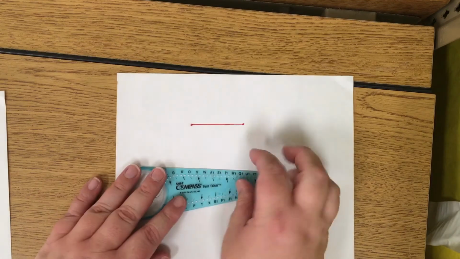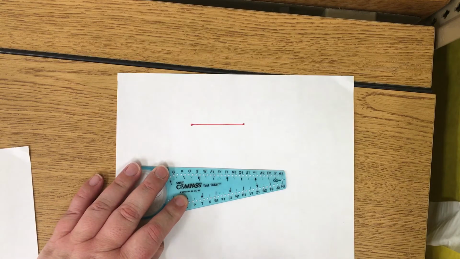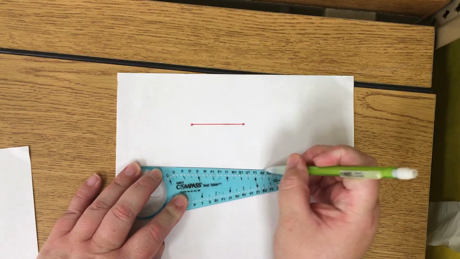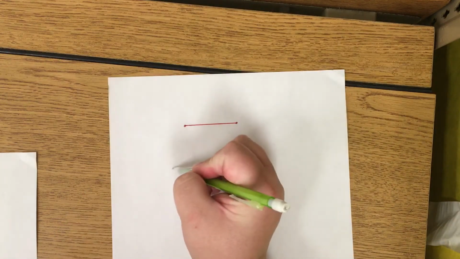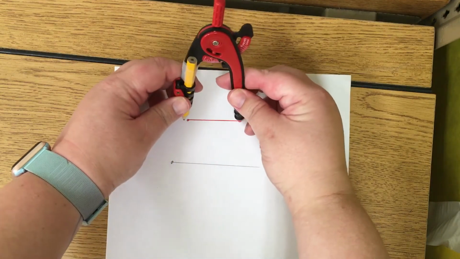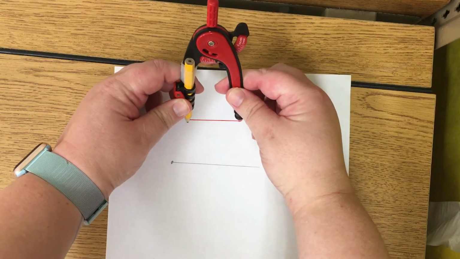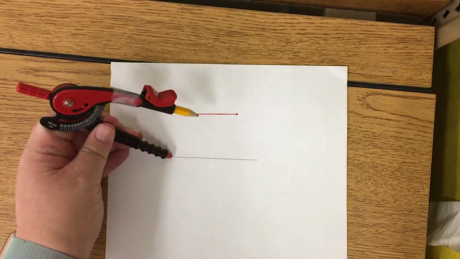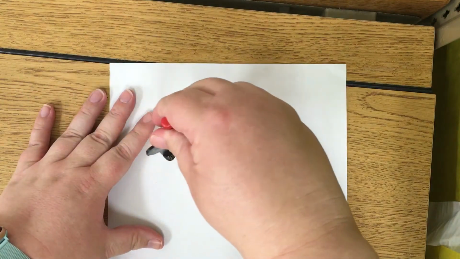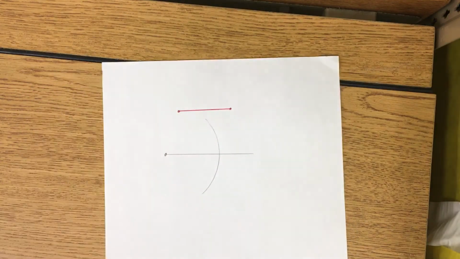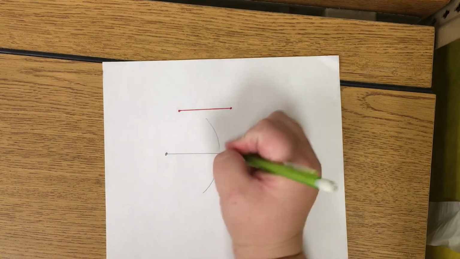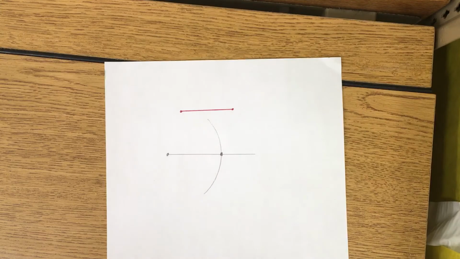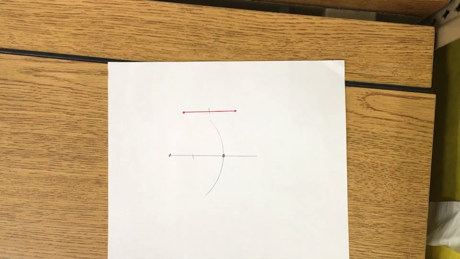So the first step for copying a segment is we're going to just draw a ray. Doesn't matter how long it is, as long as it's longer than the line we're trying to copy. I'm going to put an endpoint at one side. So I'm going to take my compass, I'm going to measure the length of the segment. I'm going to put the pointy part on one part, the pencil point on the other, and that's how wide the segment should be. So I'm going to put the pointy part on my one endpoint, and now I'm going to make a curve on that segment. So wherever it crossed is where my other endpoint is. So now this and this are congruent.